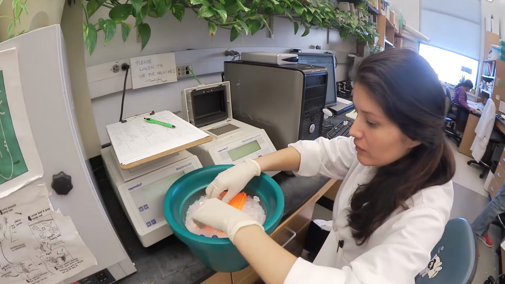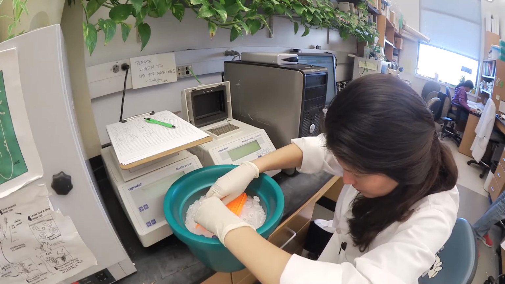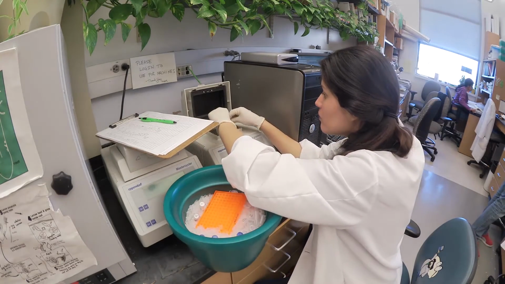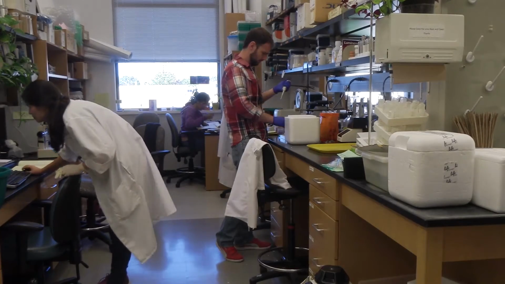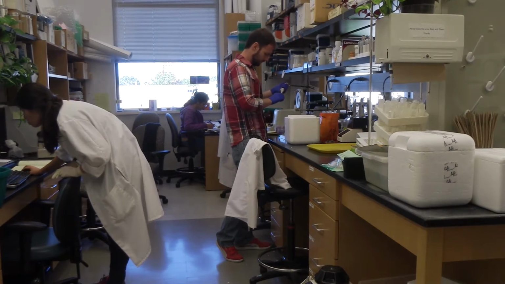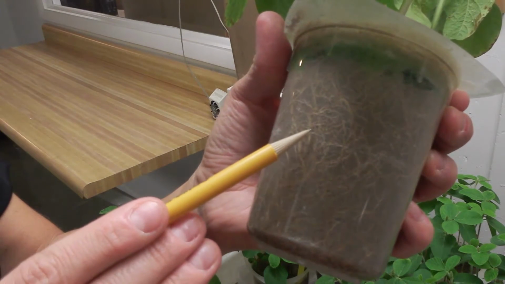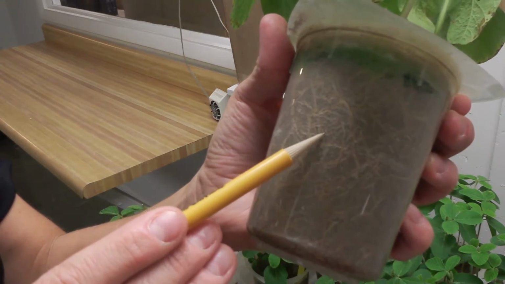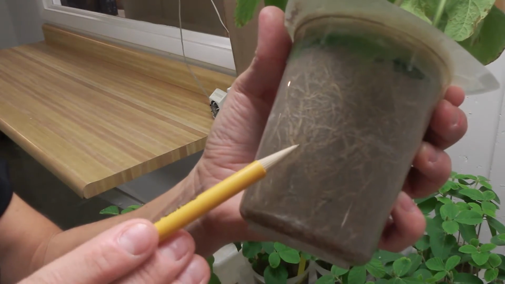And if they have high numbers of SCN, then we might want to recommend that they proceed a little bit further and run a test called an HG type test. And that HG type test is a test that we can run on that farmer's SCN population to determine if that nematode population is going to be able to reproduce on the type of resistance that they're currently planting or are going to plant in the next growing season.